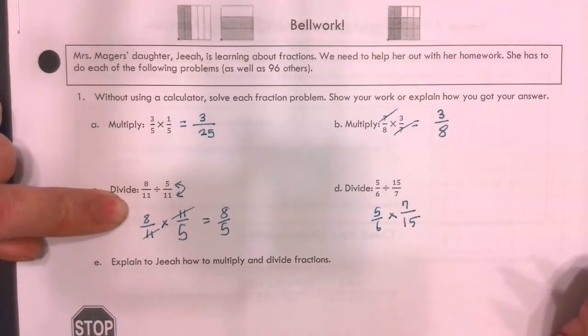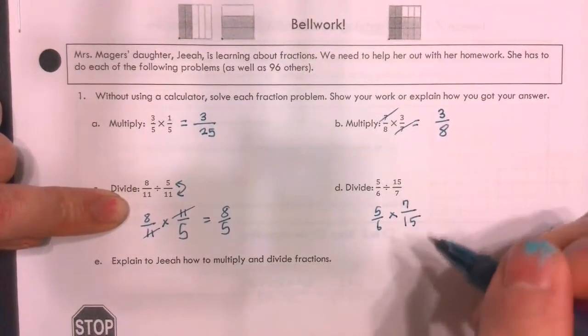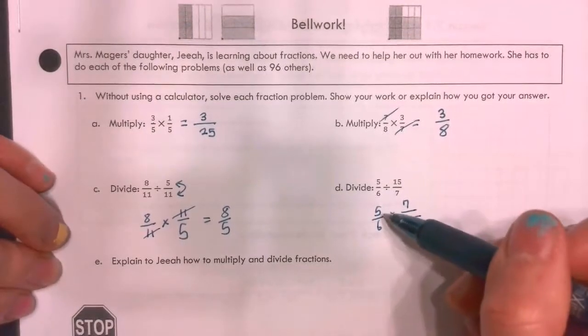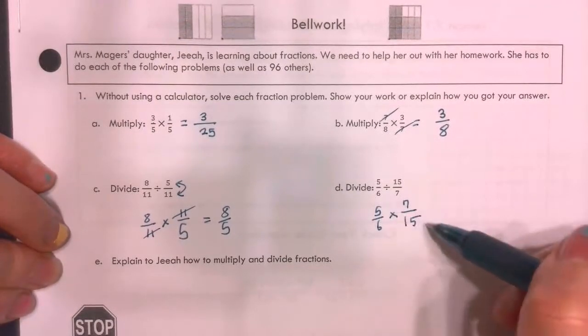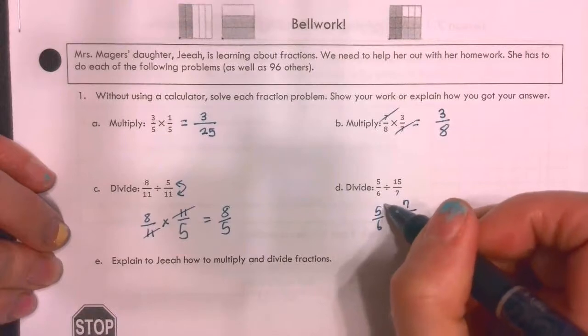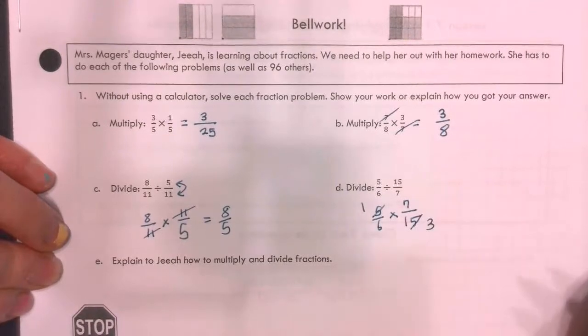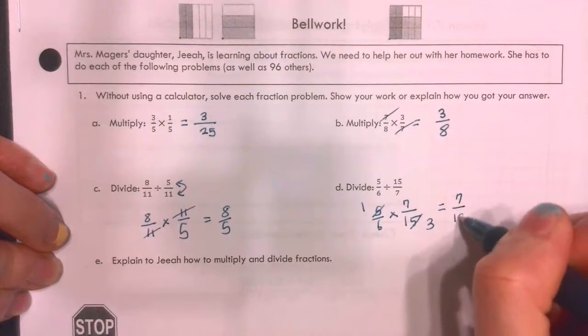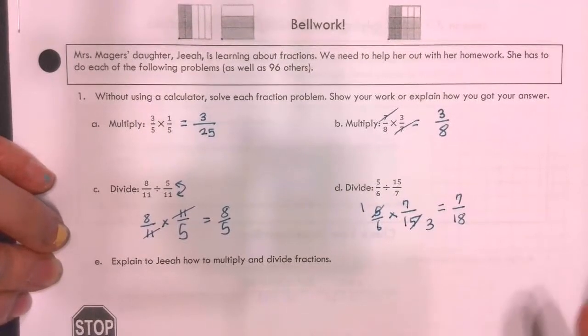What about this time? There's nothing common top and bottom that is obvious, but you know that 5 and 15 are both divisible by 5, so I can reduce, dividing by 5, to 1 and 3. Is there anything I can cancel out? Nope. And then multiply across. 7 over 18 is the correct answer.